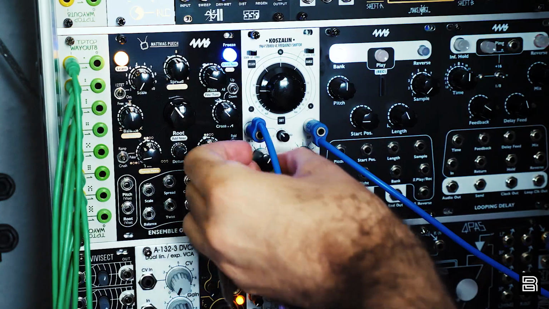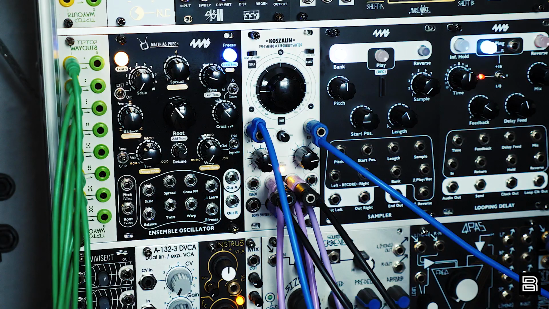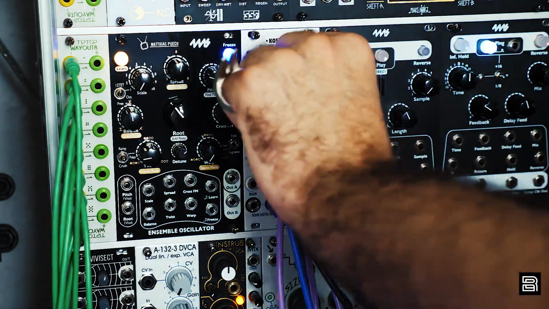You can do different region effects. Nutty. Still FM from the drums.